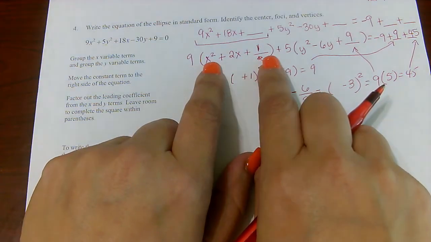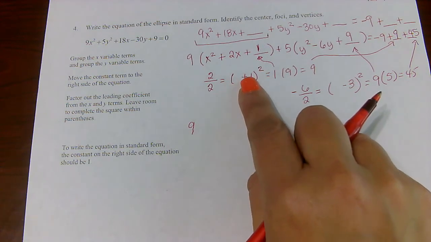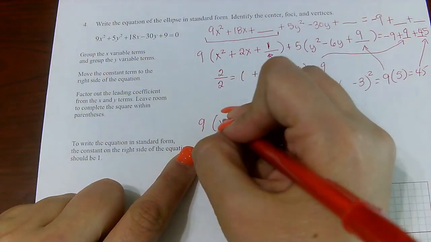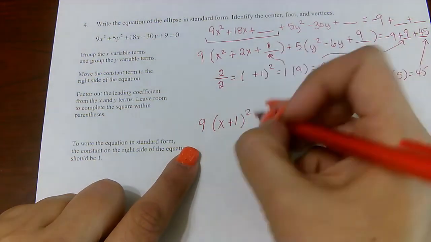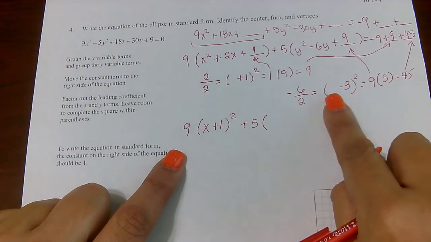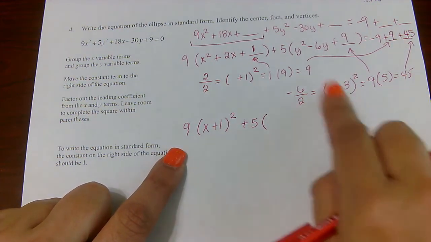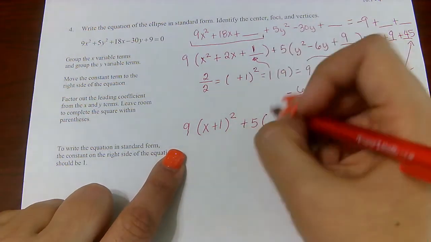So in this case, I have an x. I just want to put an x value right in front of the plus 1. So I'm going to say x plus 1 squared. Then I'm going to bring down my 5 plus 5. And I'm going to again use the little parentheses here as a tool. Here my variable is y, so I'm going to have y minus 3 squared.